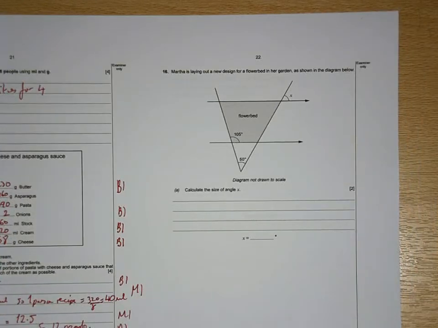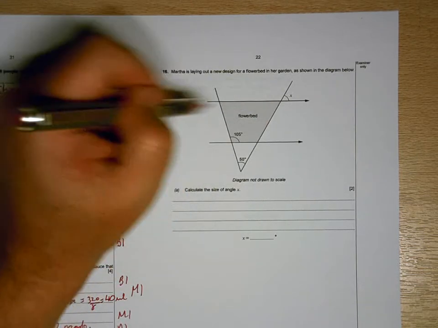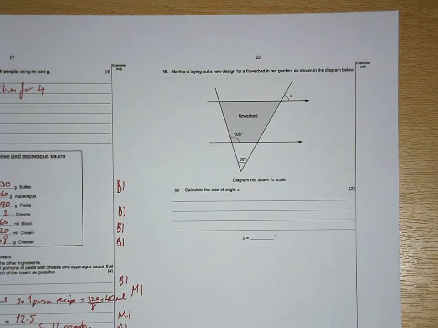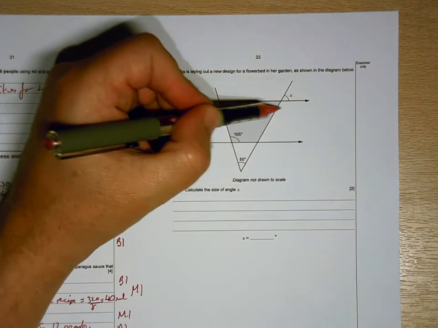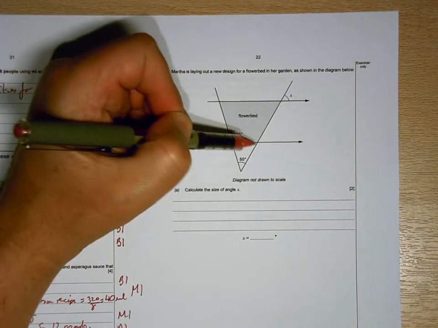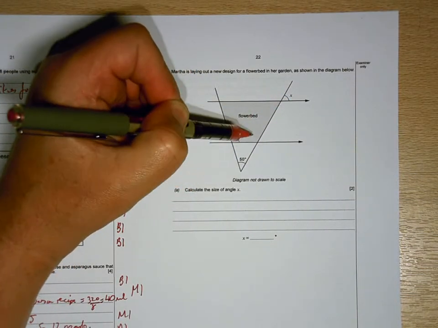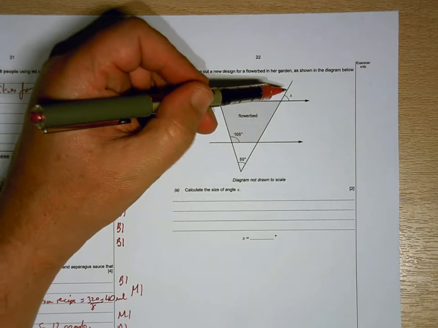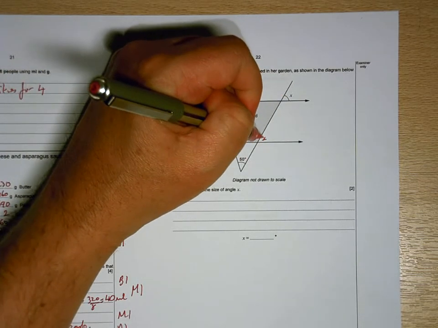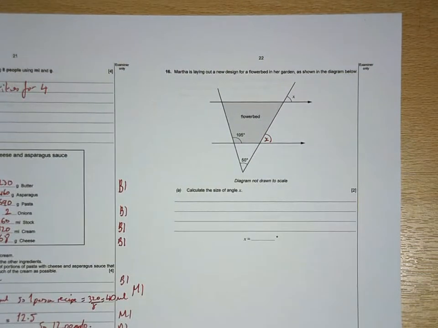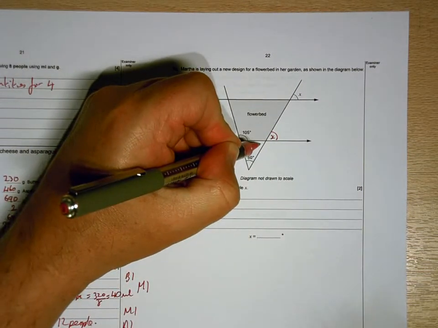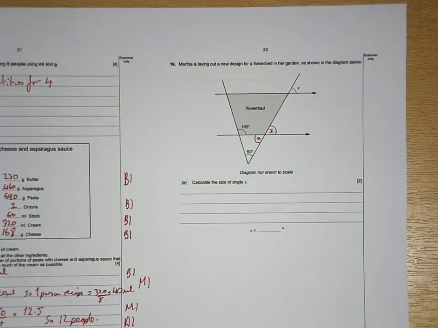Question 16. Martha is laying out a new design for a flower bed in her garden, as shown in the diagram below. Calculate the size of angle X. So we've got parallel lines. When you've got parallel lines, everything that's happening on this is exactly the same as what's happening on that. So if that angle there is X, that means that angle there is X. And if that angle is X, so is that angle there.